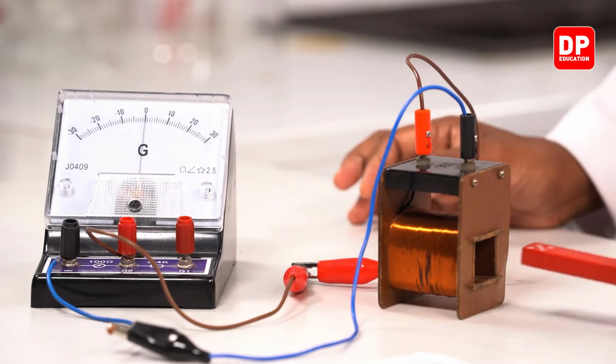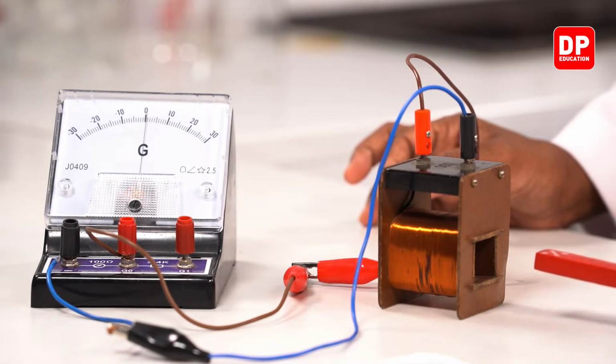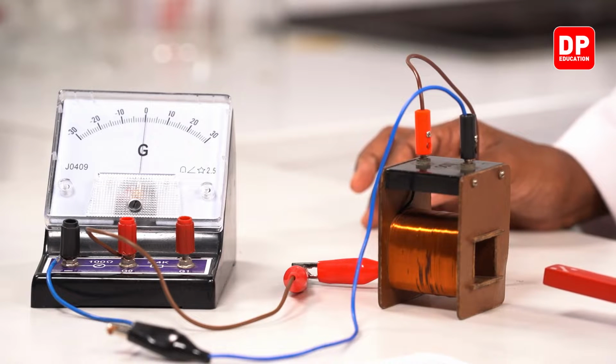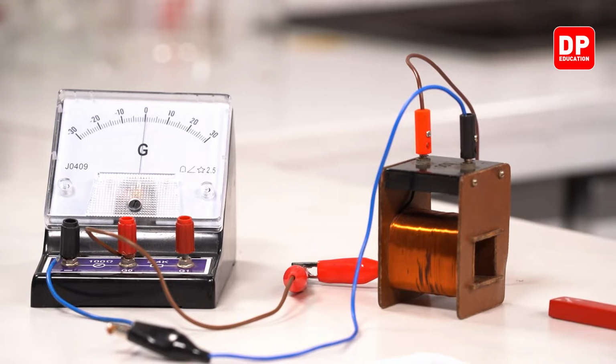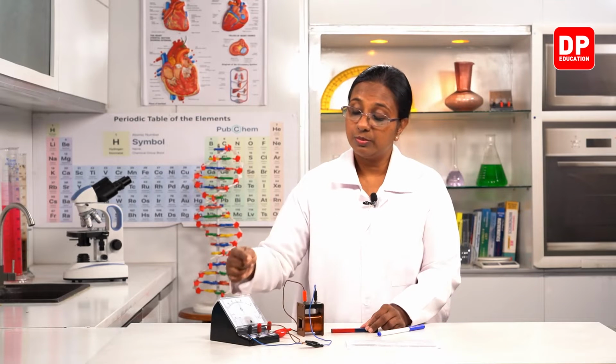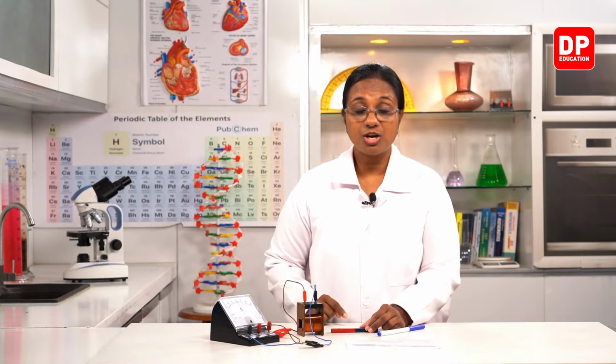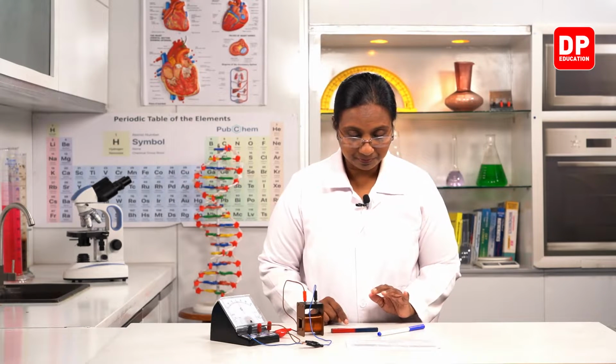And the other thing you all were able to note, when I move it towards the coil, the deflection is in the negative direction. When I bring it out, the deflection is in the opposite direction. That's the positive direction. So, depending on the direction of the movement, the deflection direction also changes. Those are the things you all need to observe.